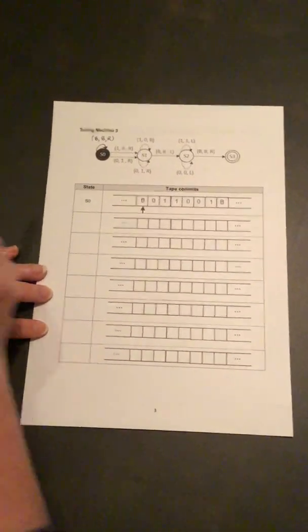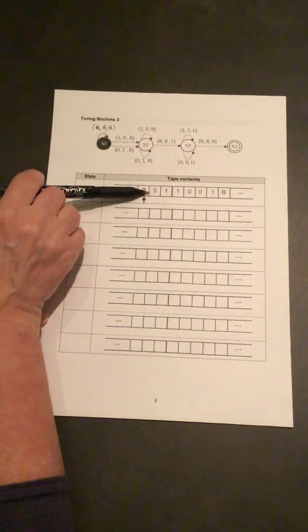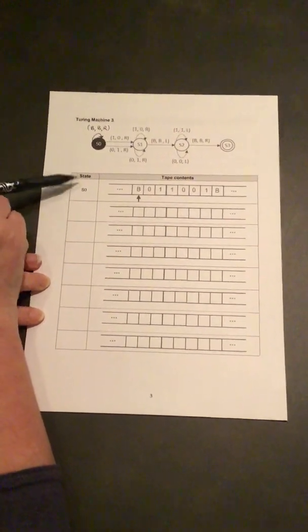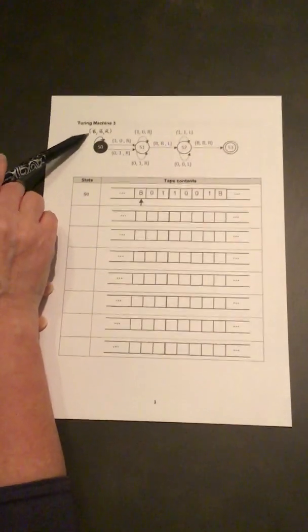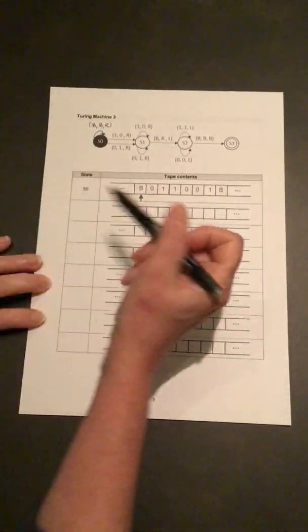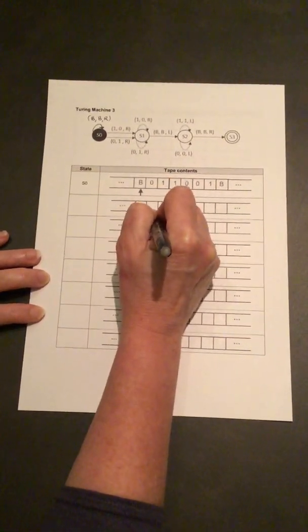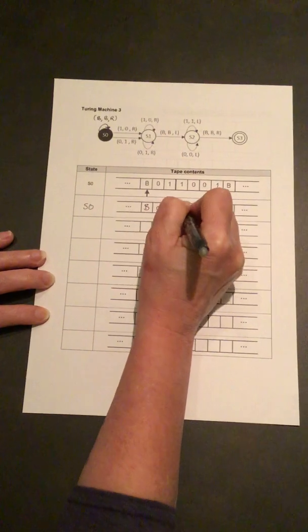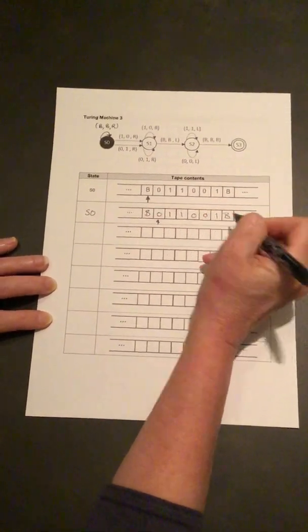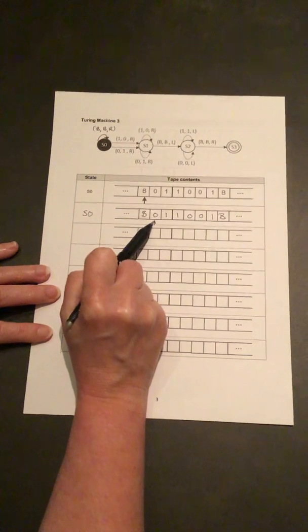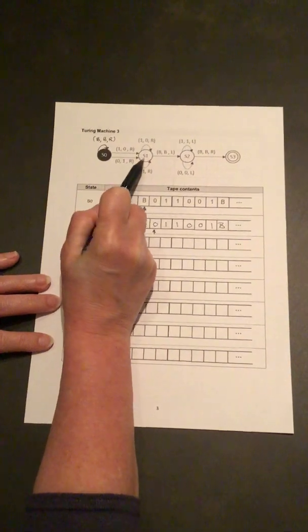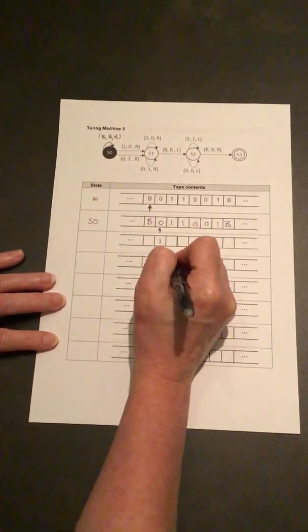And the final example. In this machine, we're starting off with 0, 1, 1, 0, 0, 1. We're starting in state 0, reading a B. So state 0, reading a blank, write a blank, move right, stay in state 0. Copy down the rest of your tape. In state 0, where you're reading a 0. State 0, reading a 0, write 1 and move right, change your state to state 1.